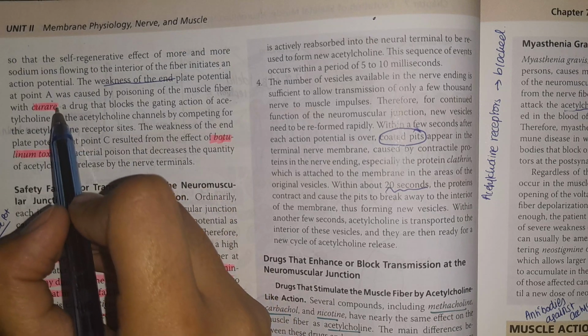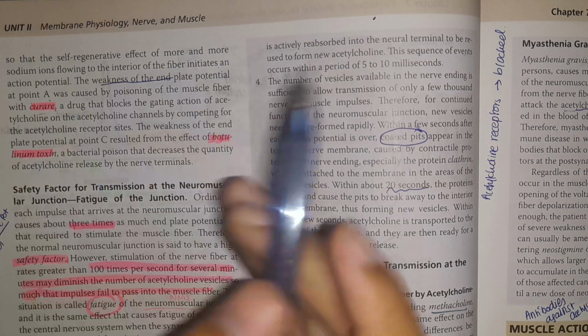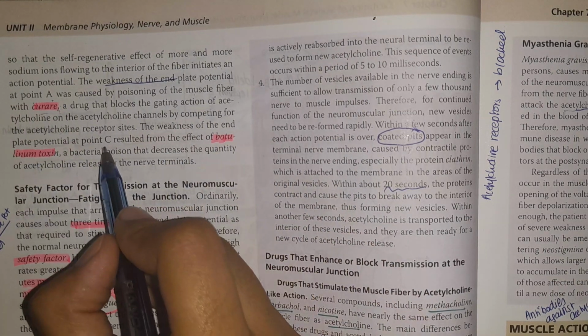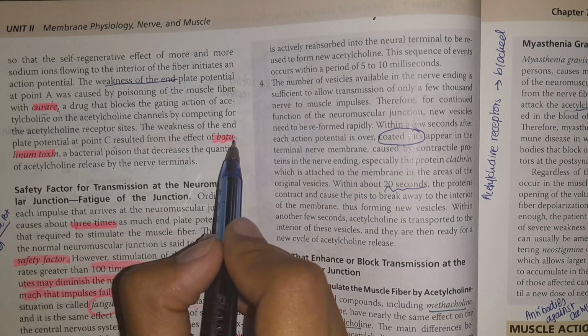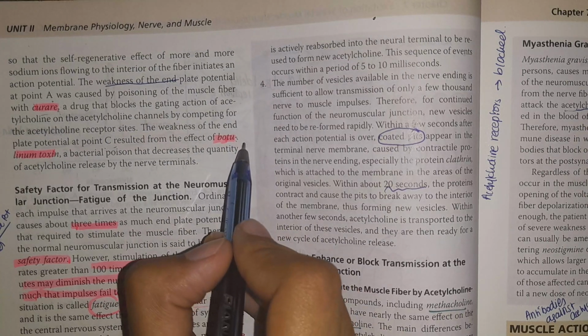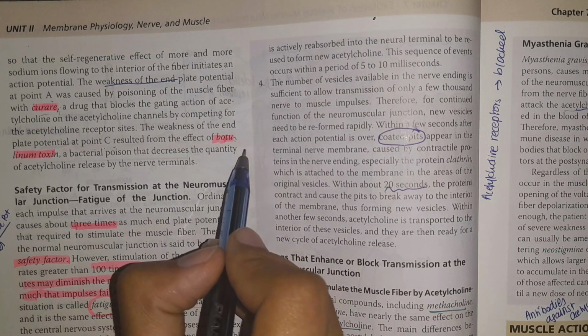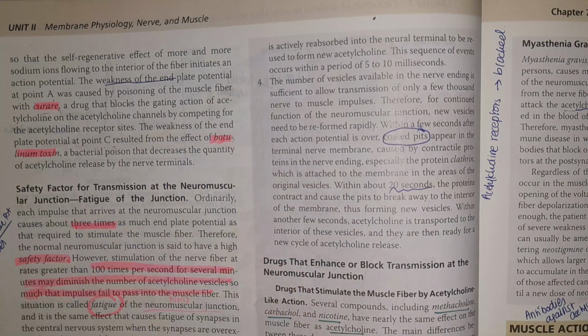So a drug which blocks the attachment of acetylcholine to acetylcholine receptor channels is known as a curariform drug. Now they're saying the point C that we saw is caused by botulinum toxin. It's from a bacteria, and this bacteria decreases the quantity of acetylcholine released by the nerve terminal. Let me show you what they're saying.